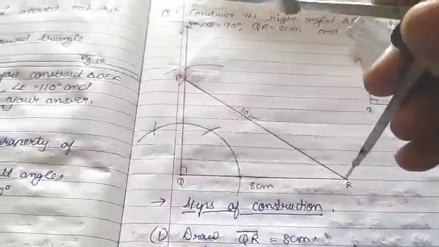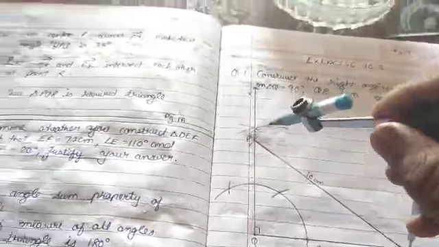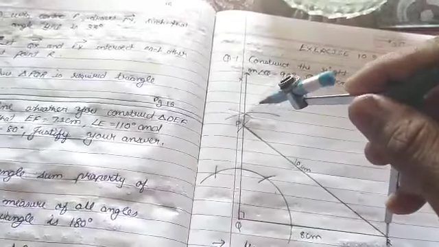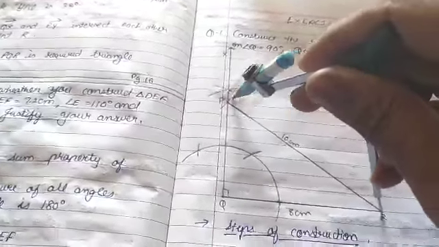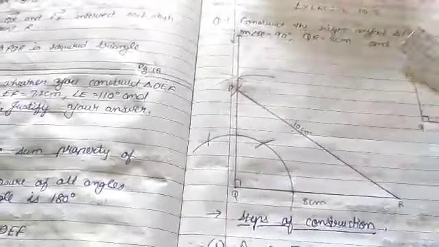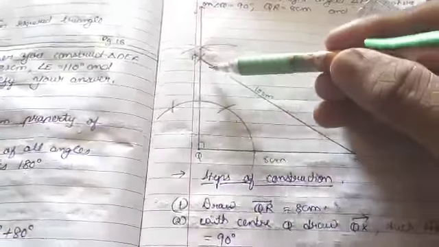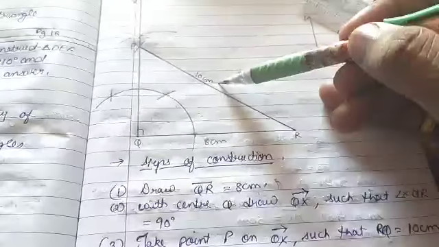Now this is how. Now place it on R and cut, as I told you, and cut that ray which gets intersected at point P. That means the length of hypotenuse is 10 centimeter.